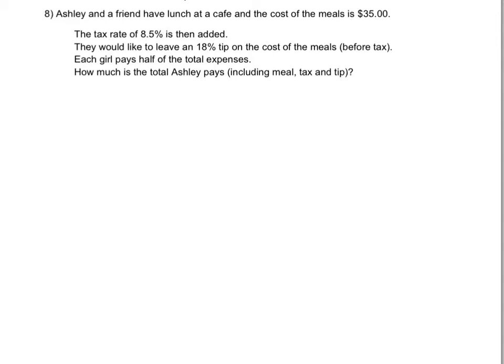So first we need to start with our $35, okay? Before we add our tax, we're going to do the second step because it says before tax. So the first thing we're going to do is figure out what an 18% tip is on $35. So we have our $35, and we're going to convert that percentage to a decimal, and we're going to multiply. 18 converted to a decimal is 0.18. We have a simple multiplication problem.